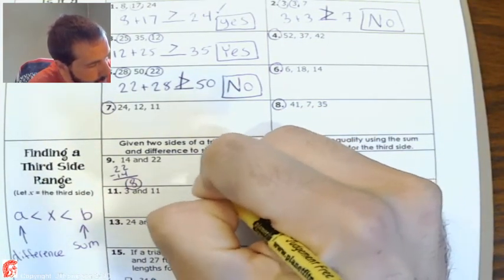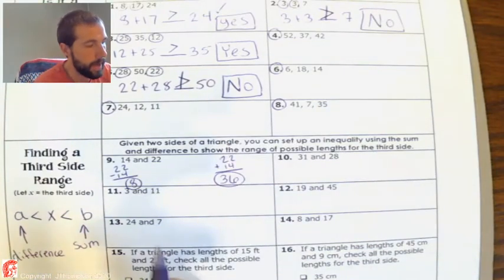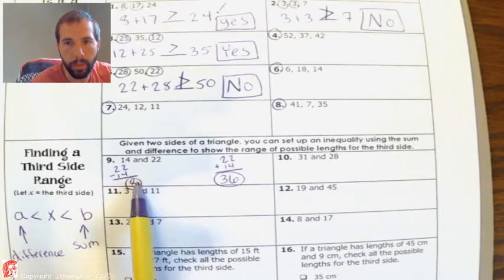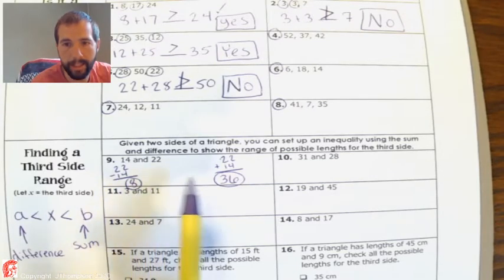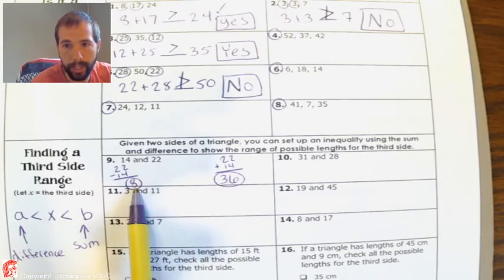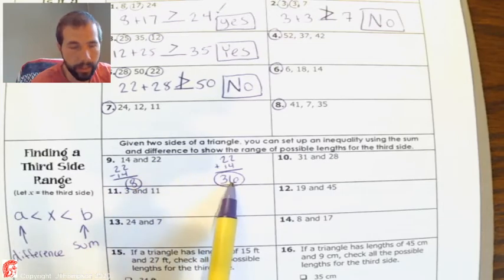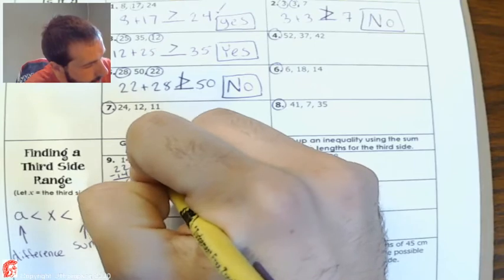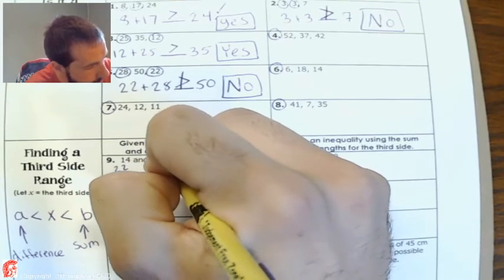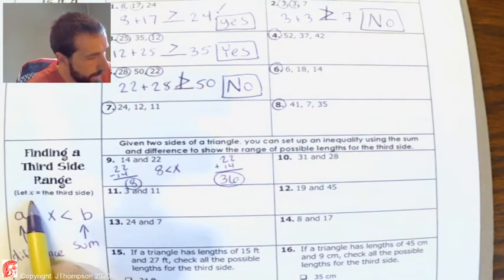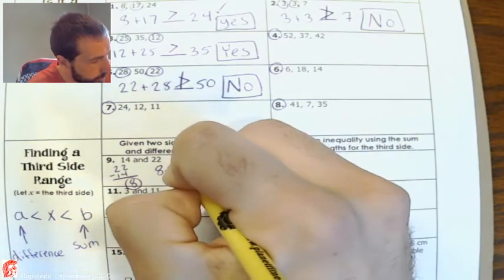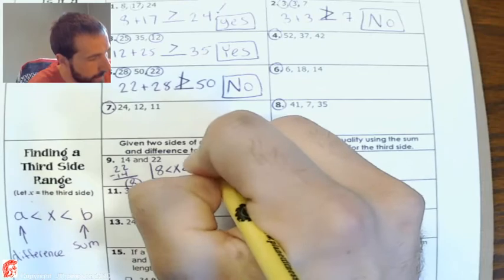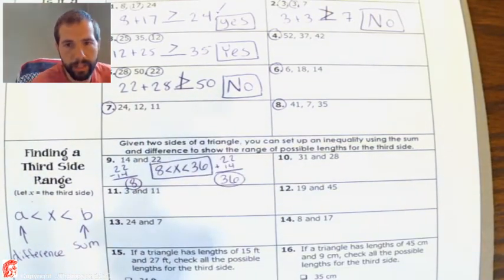So the possible values that would make a triangle with 14 and 22 are the numbers between 8 and 36, but not including 8 and not including 36. So we're going to write it as 8 is less than x, where x is the third side, is less than 36. In other words, the range of values is between 8 and 36.